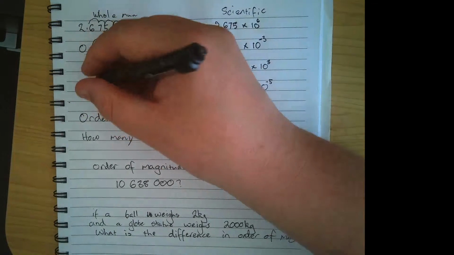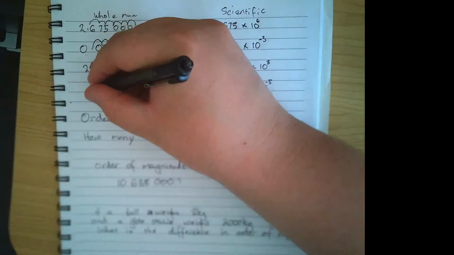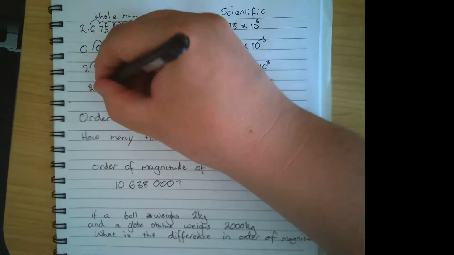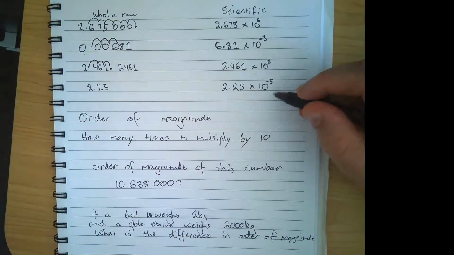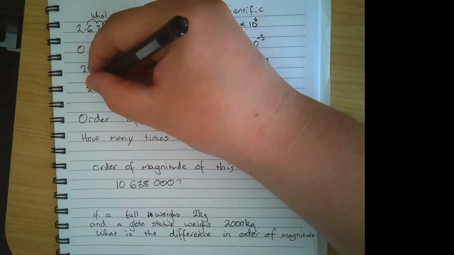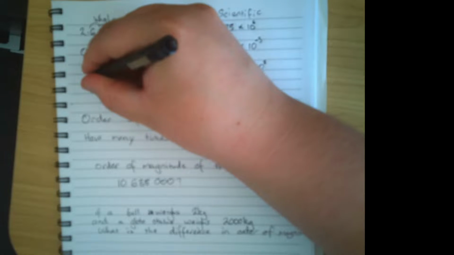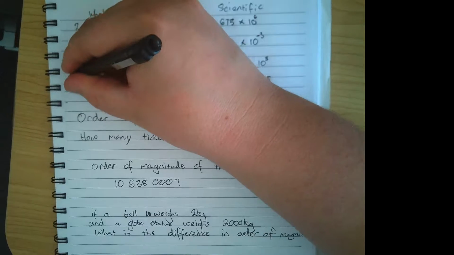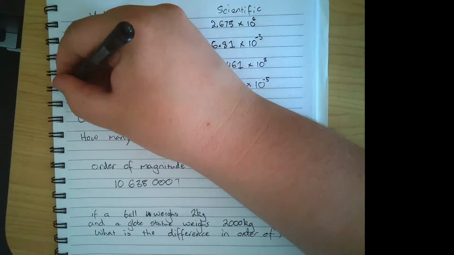So again, we're going to do this 2.25 times 10 to the power of negative 5. So I'm making it smaller, meaning I'm going to be counting in the other direction. And I move it 1, 2, 3, 4, 5. My decimal point is going to be over here now.